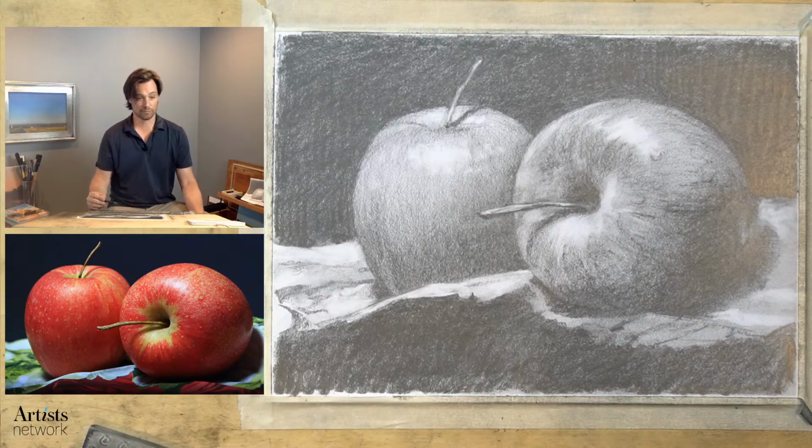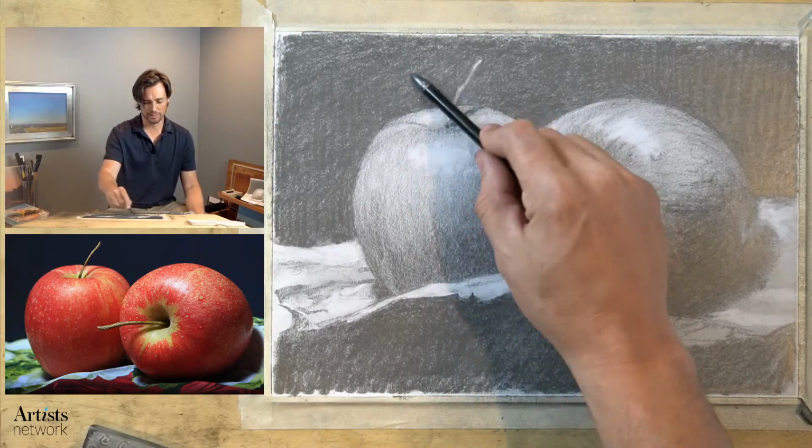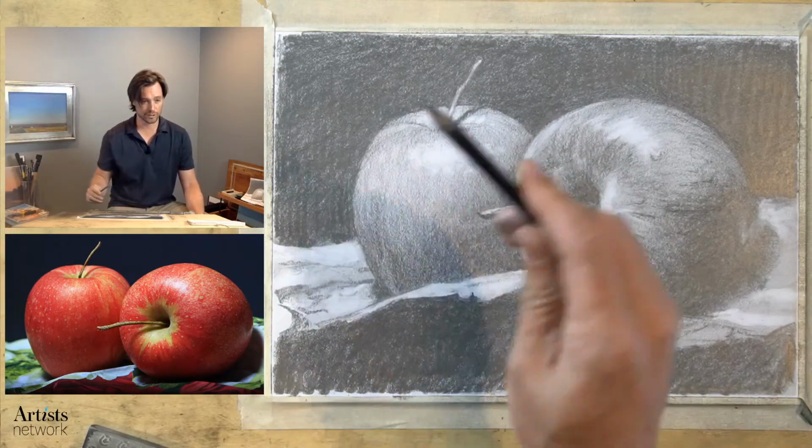A makeup brush, Rosalie, that's a good one. A makeup brush actually works really well for oil painting. It just kind of softens some ridges.